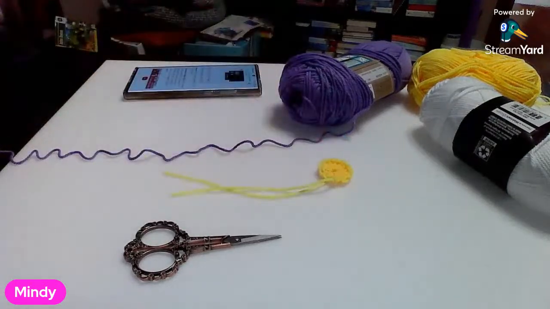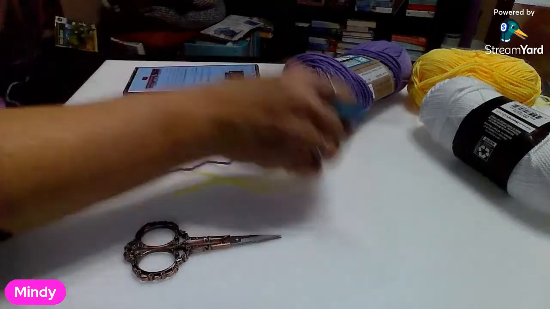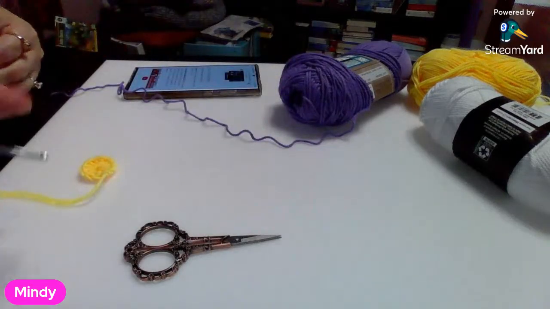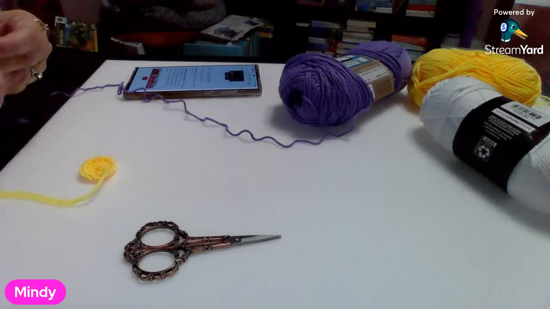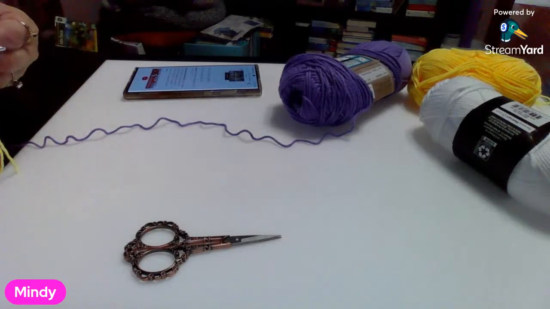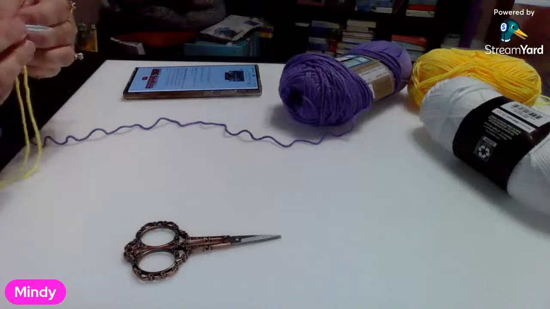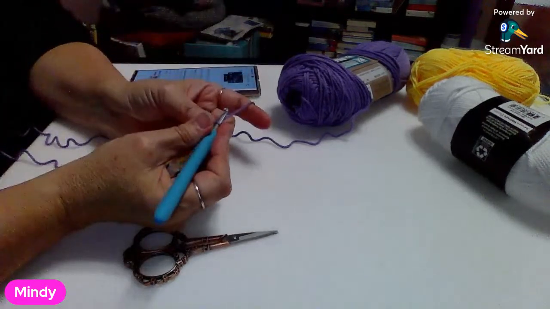Okay, now we're going to join this. I'm just going to do what I don't like doing. I could have attached it, but now that I'm not attached, I'm just going to do a slip knot type thing here. And we're working in the front loops. So I'm just going to pick a stitch here and slip stitch it in real quick. It's not my favorite method, but I did not think about it in time. So anyhow, we're attached to our front loop.